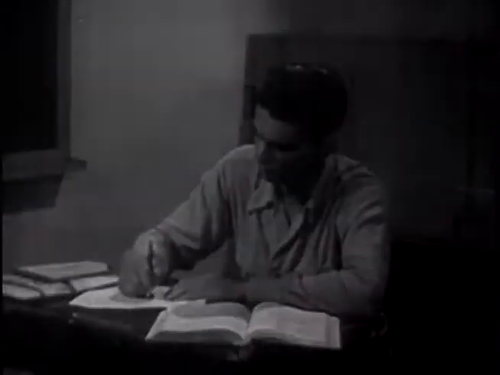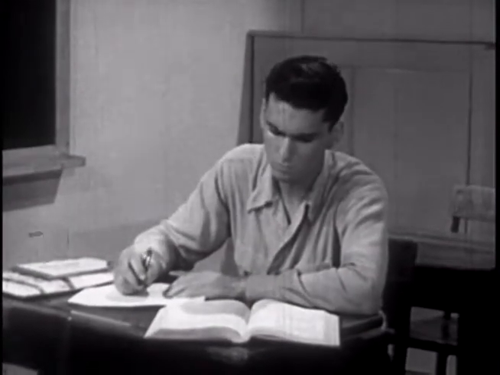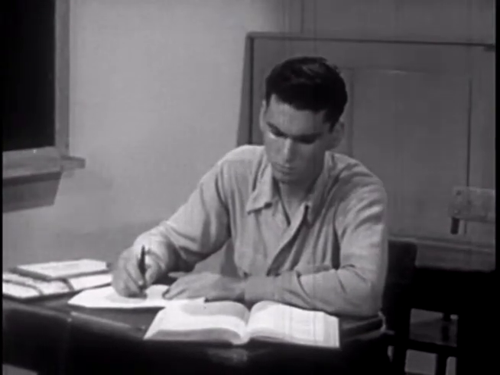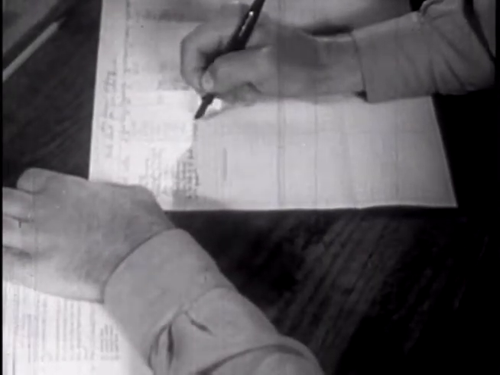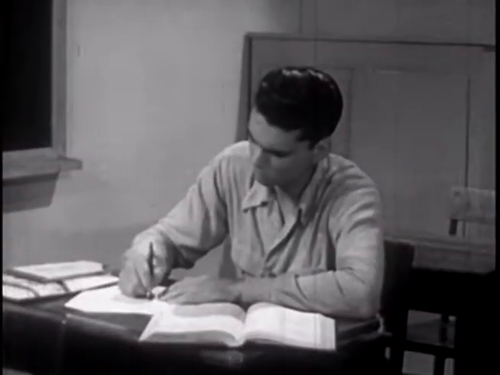When issues like this arise, not only the candidates, but every voter needs to understand the principles of business and bookkeeping. The best way to learn such principles is to see how they work out in practice, and that's exactly what Henry and the others do in this bookkeeping class.